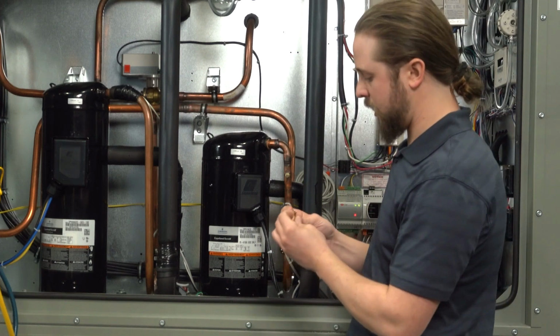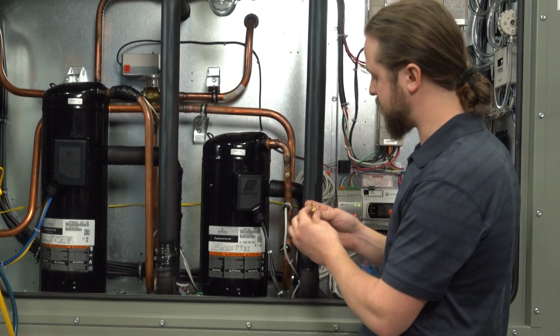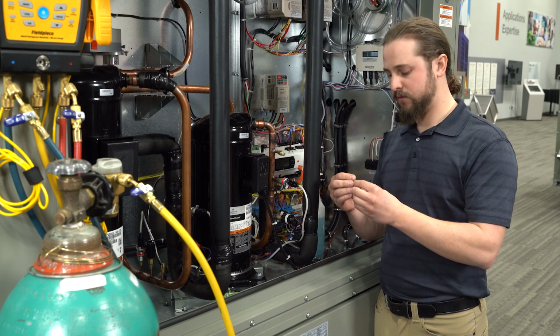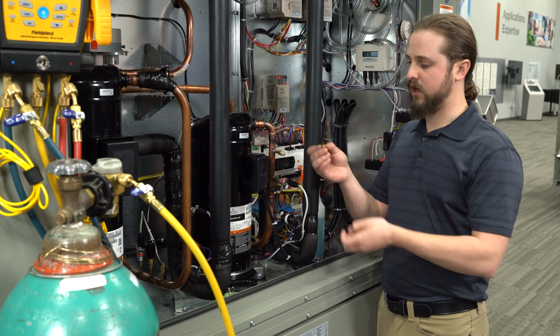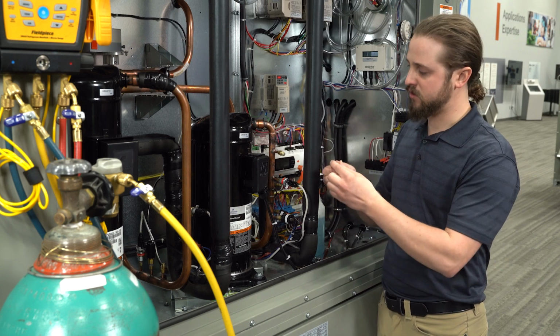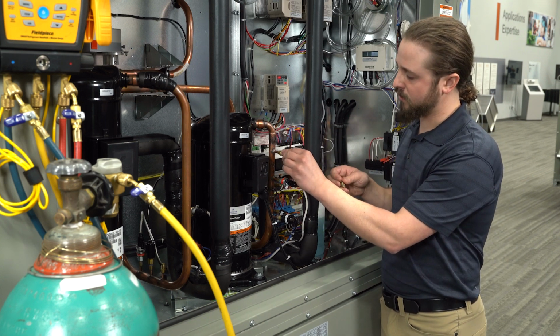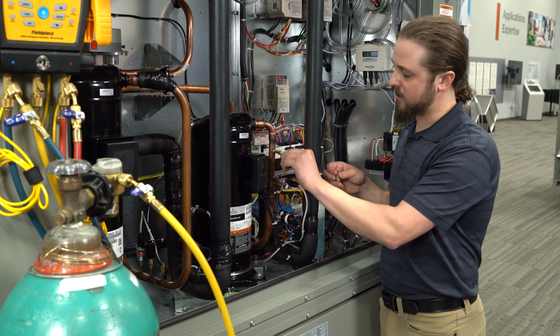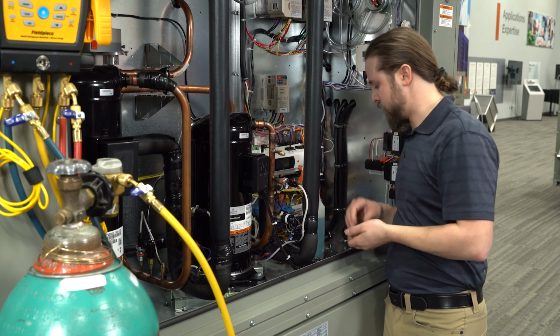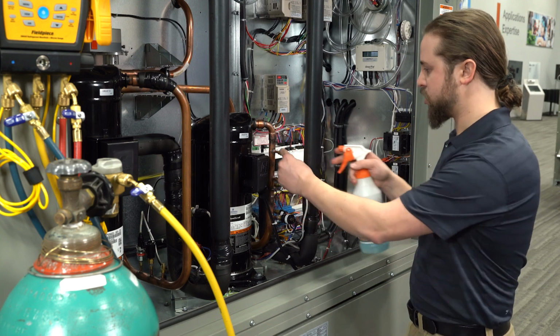What you have at your disposal to fix these, actually, the caps that we provide with the units have a Schrader core tool built into the top of them. You can actually use that. You just flip the cap over and you can use that to tighten that core down. Make sure it's snug. Once it's snugged down, you can check it again.